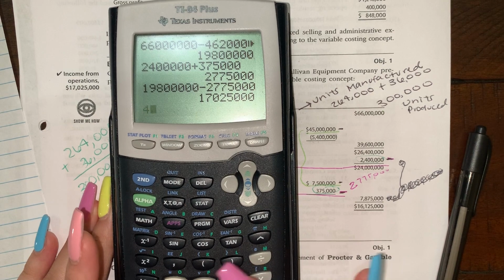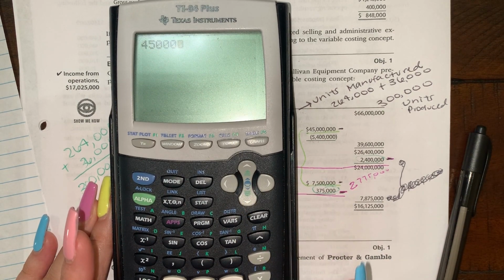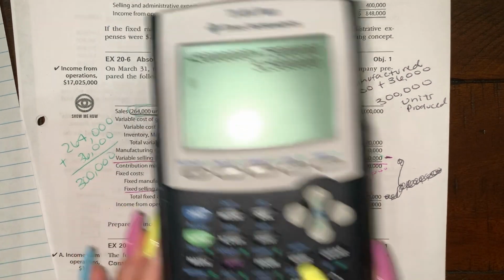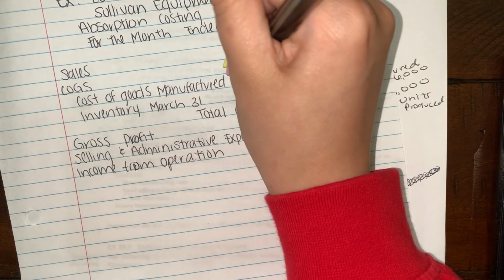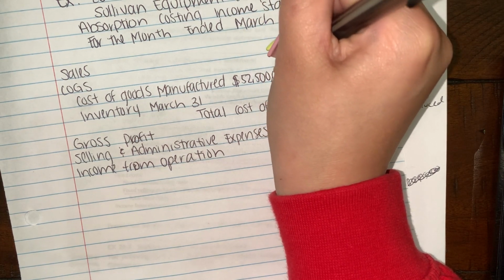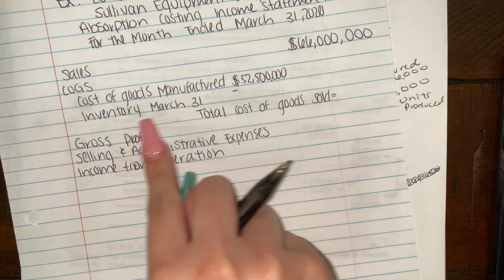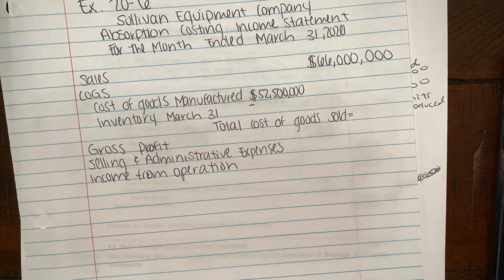So it would be 45 million plus 7,500,000. We would end up getting 52,500,000. And from there, we would have to subtract whatever we get from the inventory on March 31st.